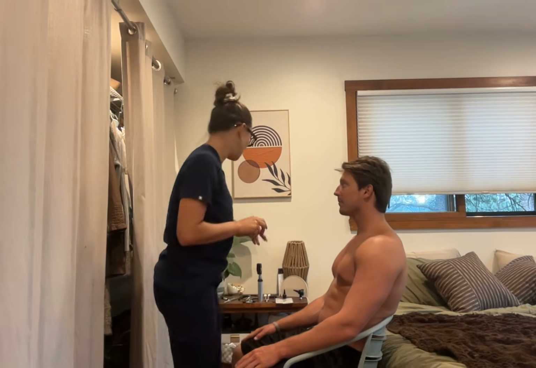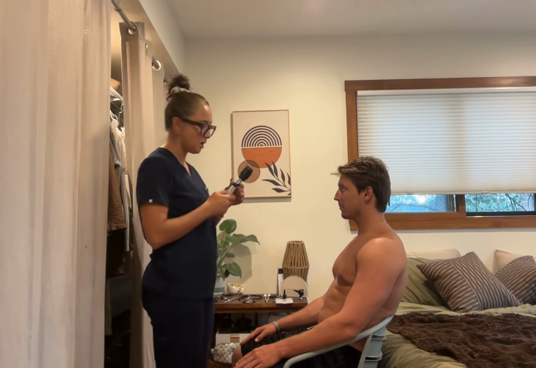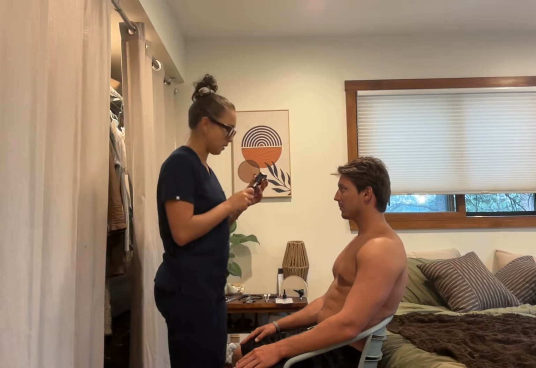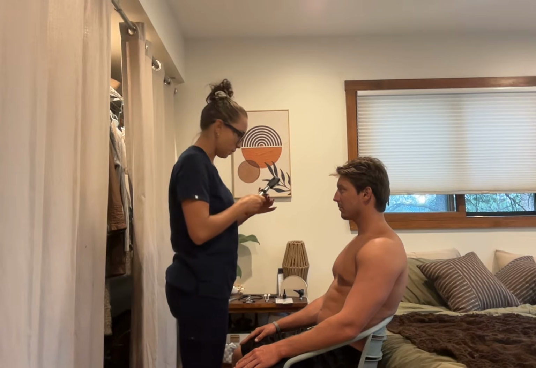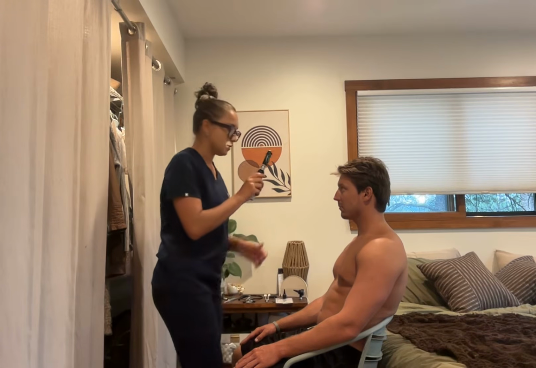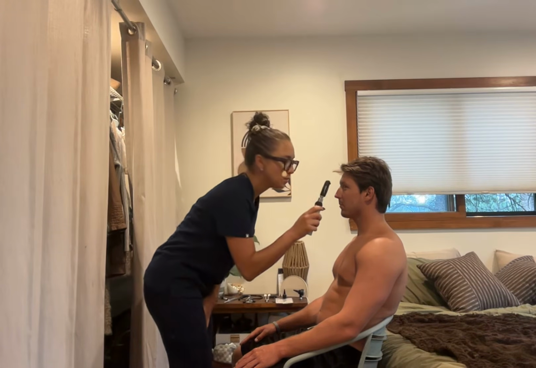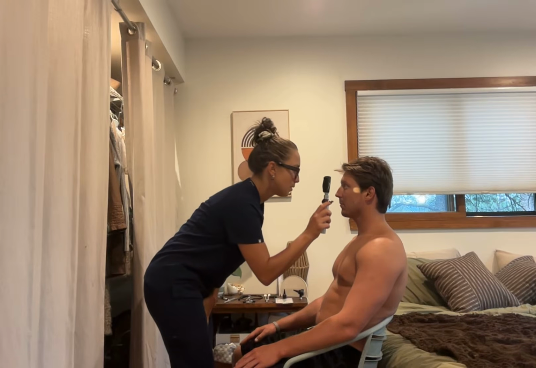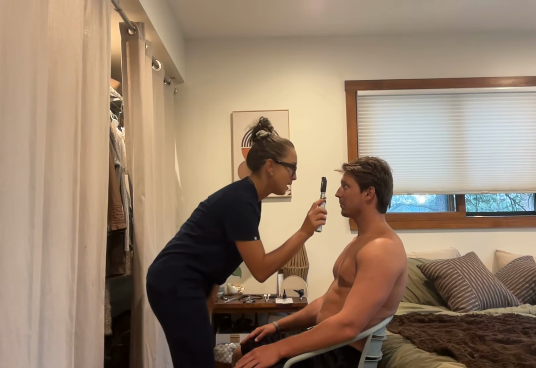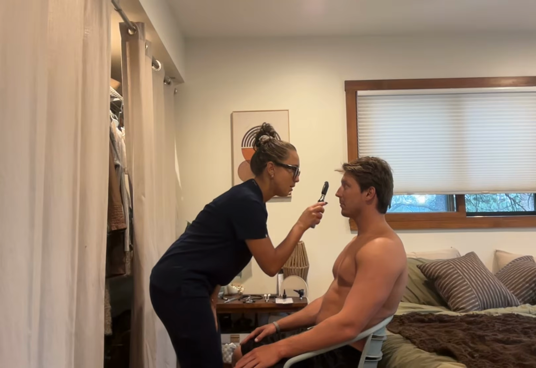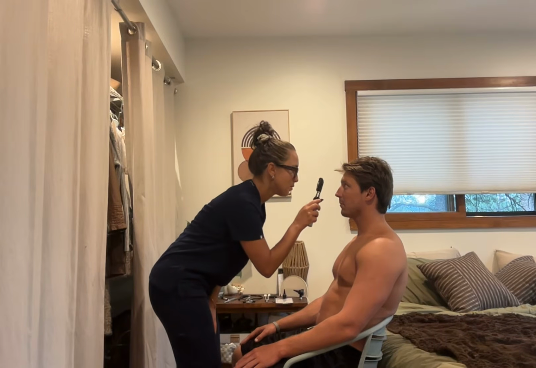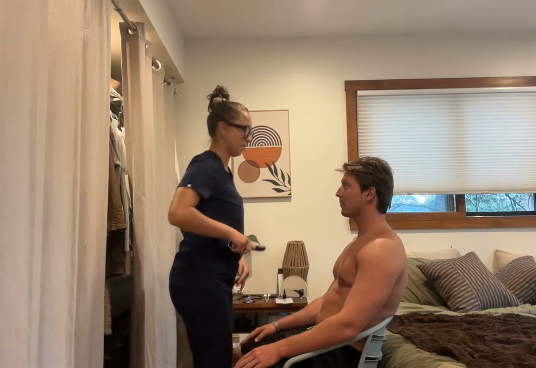Now I am going to look at your eyeballs. For the purpose of this assessment, it would normally be in a dark room, but I am going to keep the lights on for the purpose of this exam. So looking at the pupils, reactive at a 3 on the left, reactive at a 3 on the right.